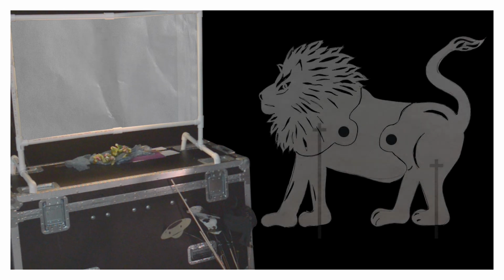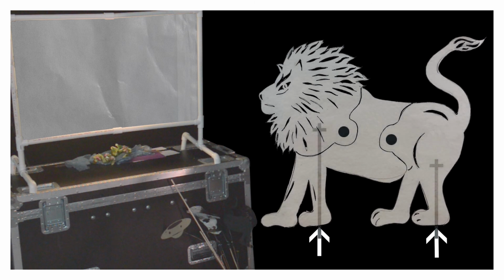Oh, interesting. Okay. So how is it going to be operated? By two hands, I believe? It's going to be operated by two hands with two sticks. I see.